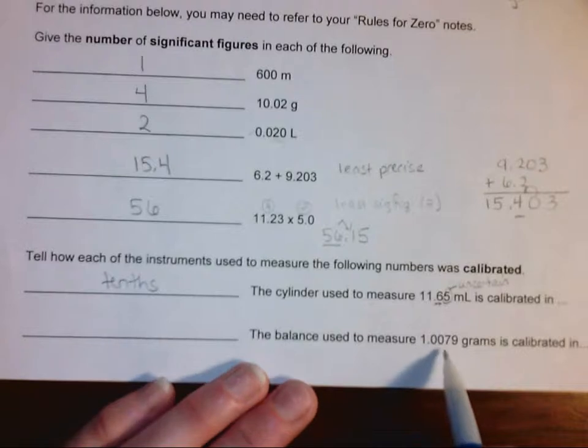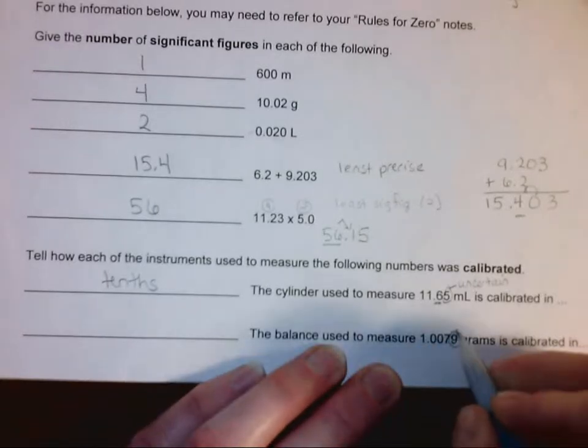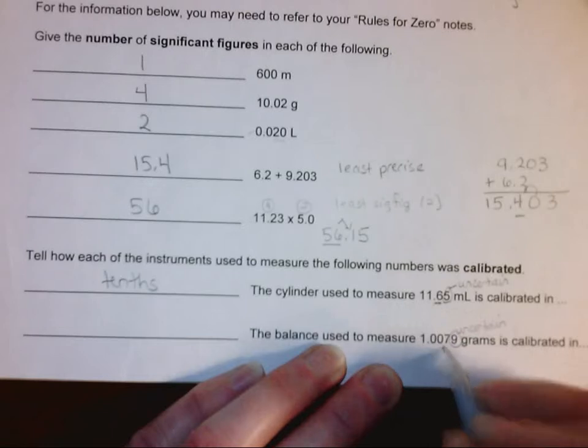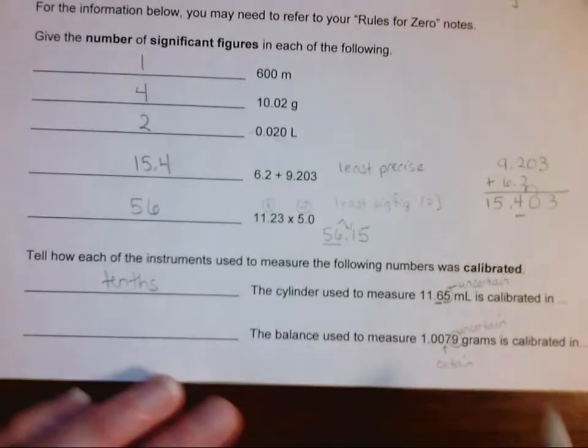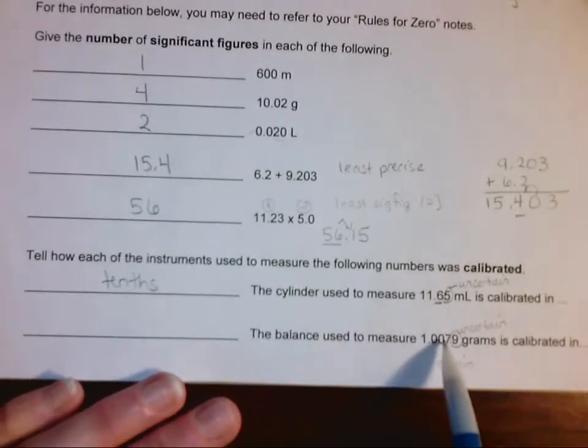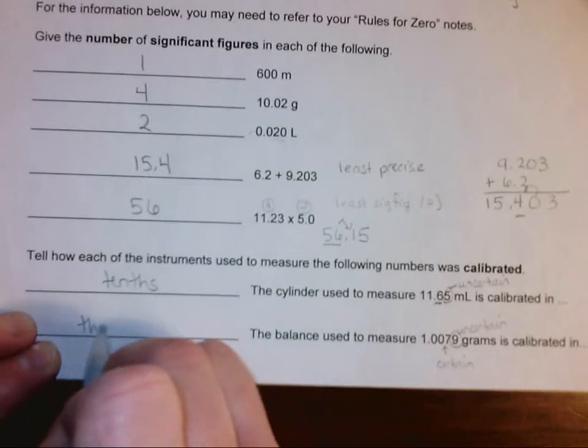The last instrument is obviously very precise. It has 4 places behind the decimal. That means the very last digit is our uncertain digit. The digit before the last digit is our last certain digit, which is how the instrument is calibrated. And remembering place value, tenths, hundredths, thousandths, 10,000ths, that means that we have an instrument that was calibrated in thousandths.